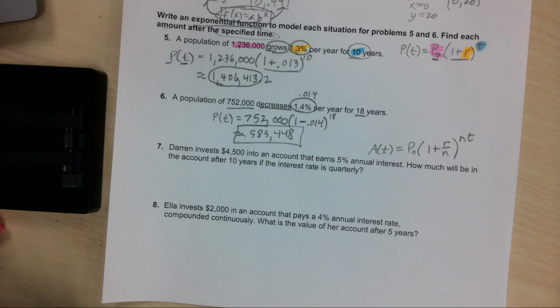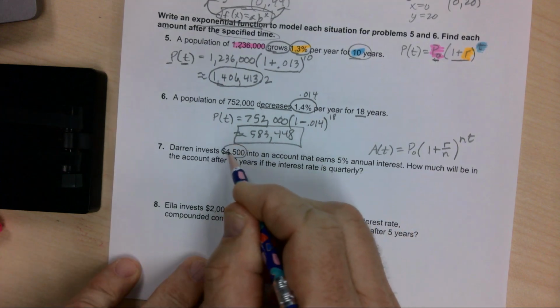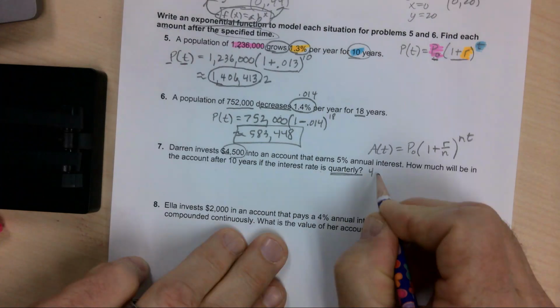Now we're going to talk about this. This is the formula we're going to use if an investment is compounded times per year, and that's what equals n, the number of times the interest is applied per year.